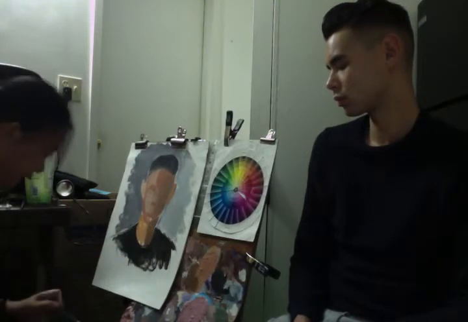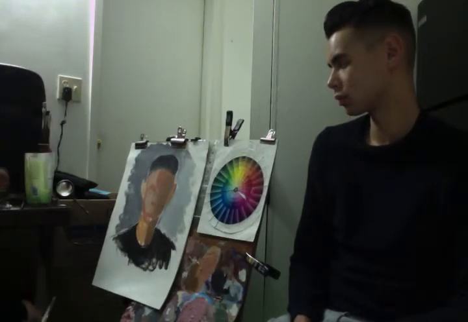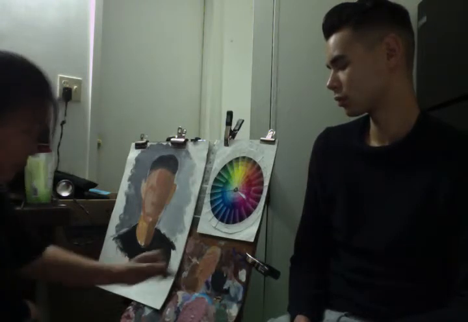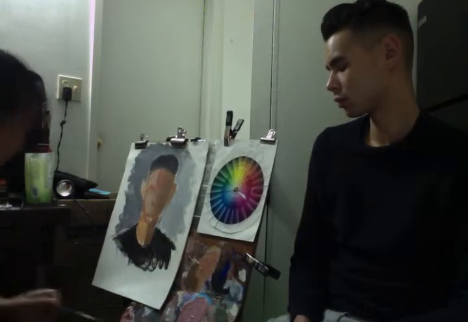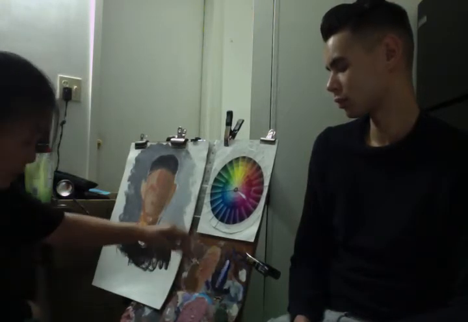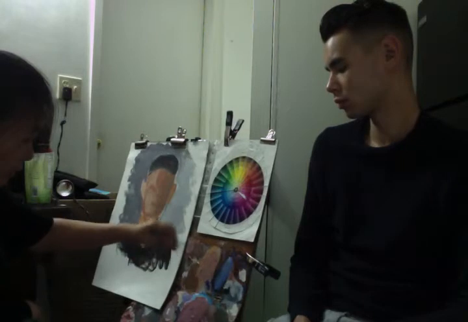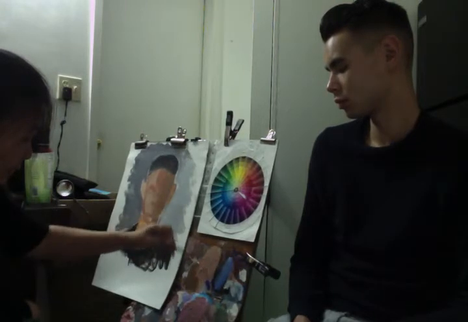See, when you see darker colors, it's hard to see it by itself. So I put like blue in there, it's harder to see it. And I mix a little bit of white to it, and I see what kind of blue that is. See, I'll put a little bit of blue in that thing. The skin becomes cooler, right?